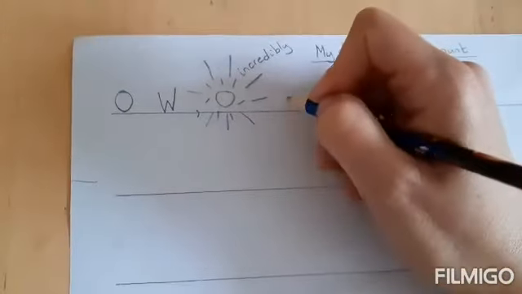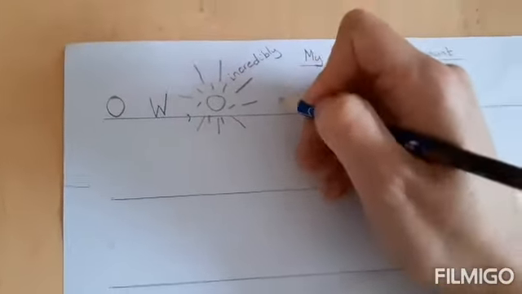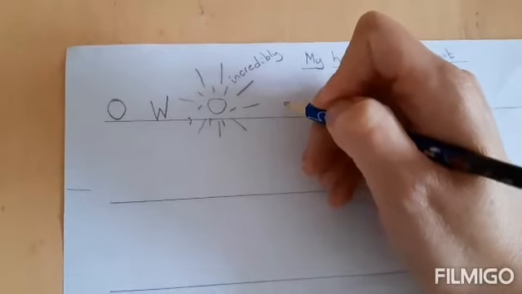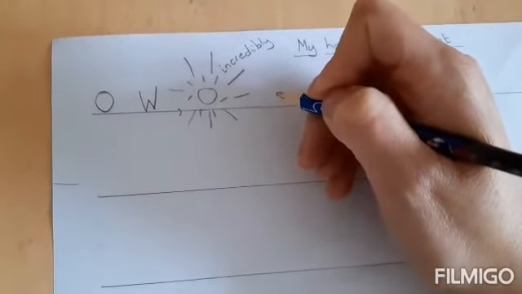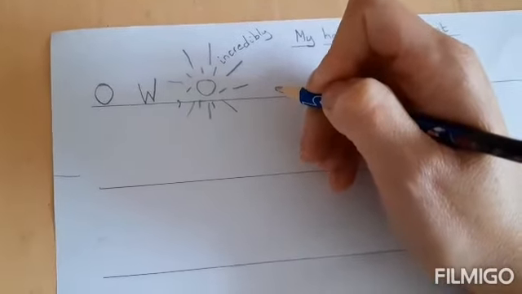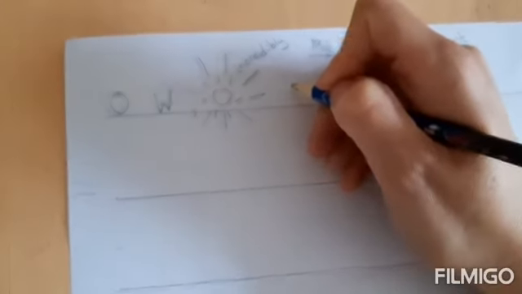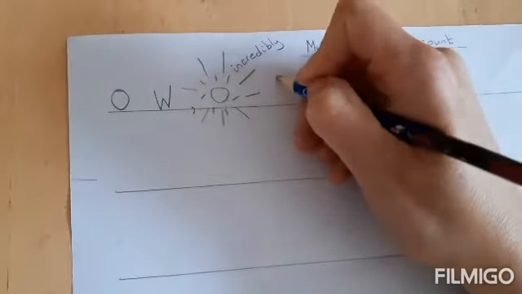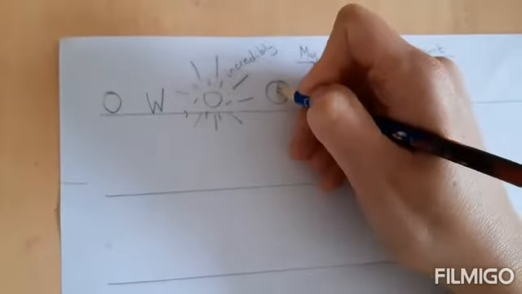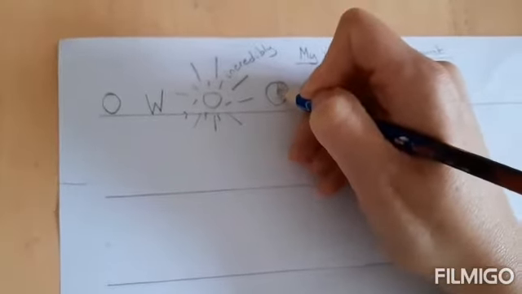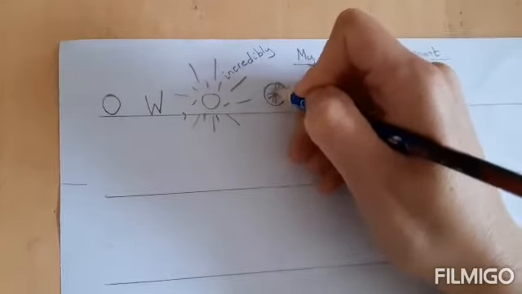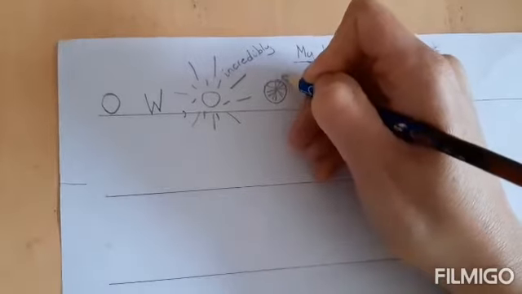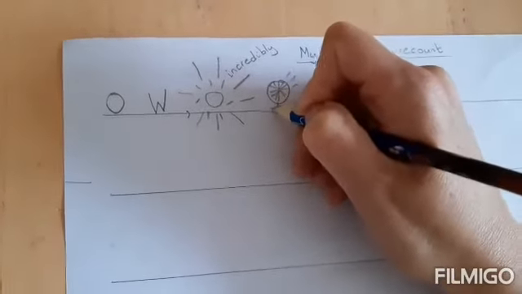So I've got to think of a way to make myself cold. What can I draw to show that I'm being cold? I've got to think about a way to cool myself down. So I'm going to draw, I think, a fan. My picture of a fan whirring round and some nice waves to show me that I've cooled down.